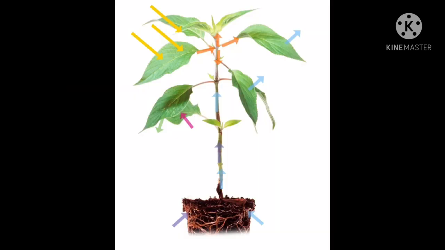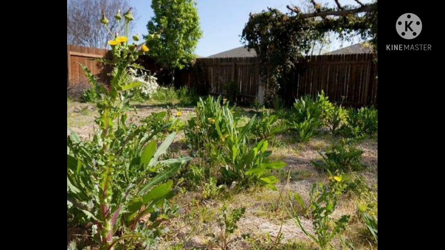They prepare their own food with the help of the pigment. They depend on atmosphere, light and pigment for food preparation. Green plants are commonly called autotrophs.